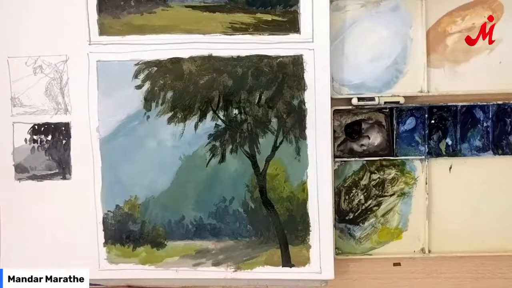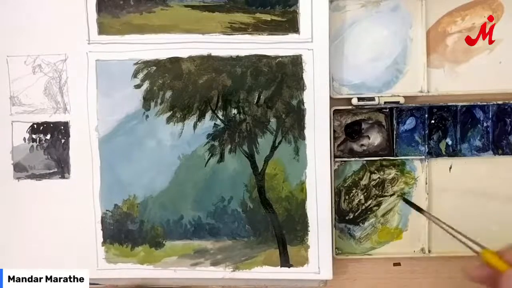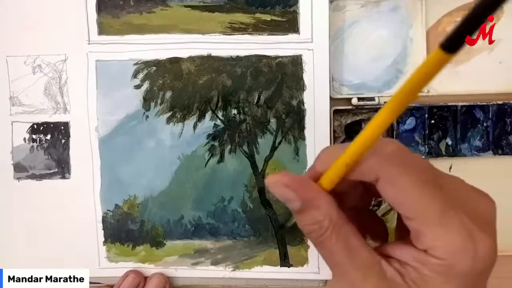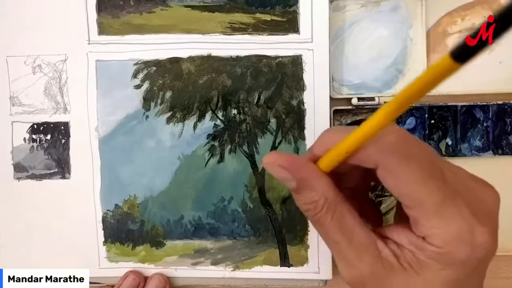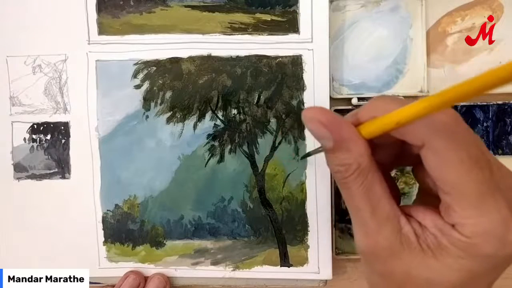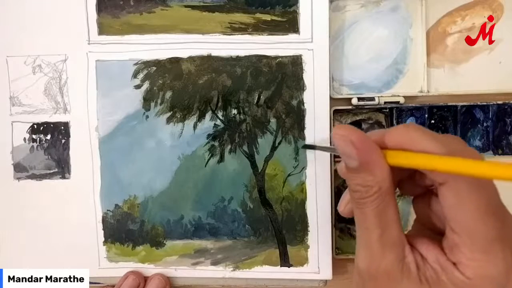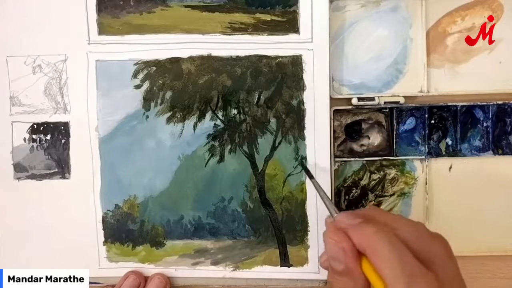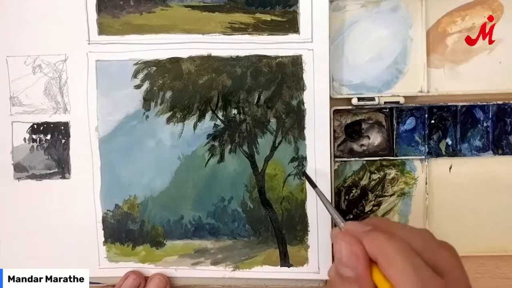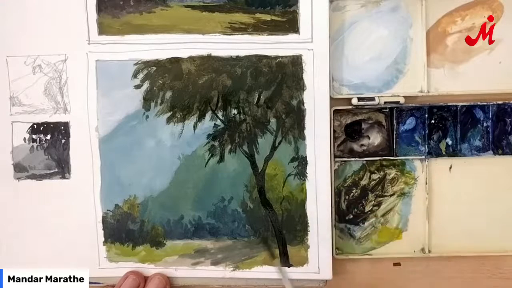And let's add one more branch here, which has some leaves on it.